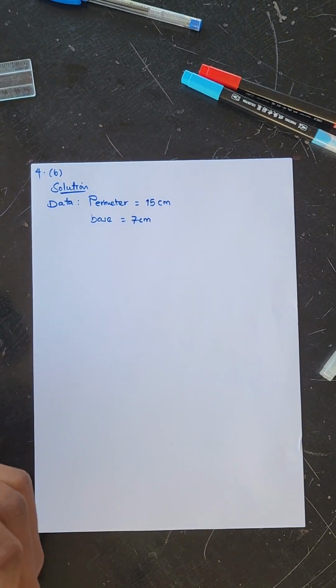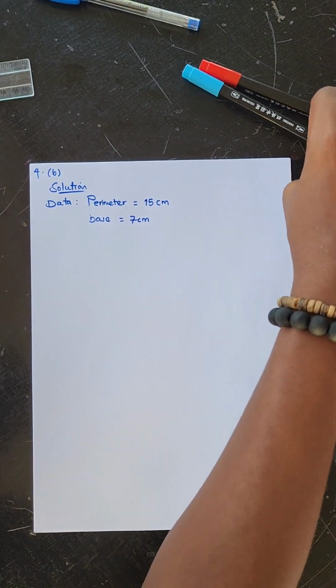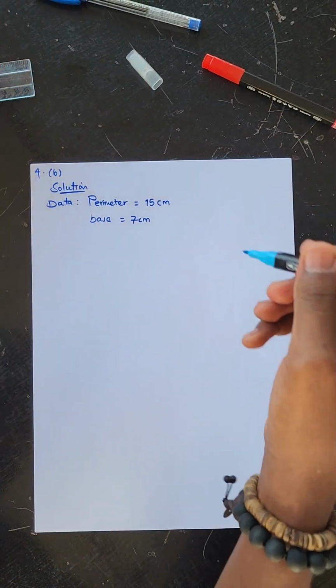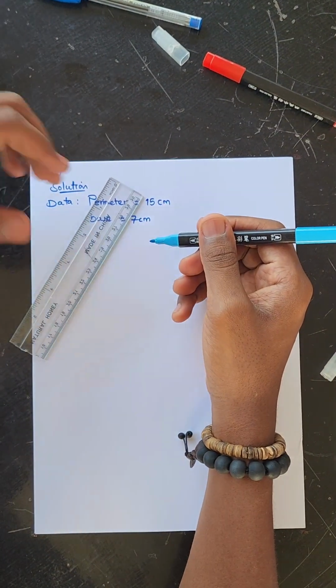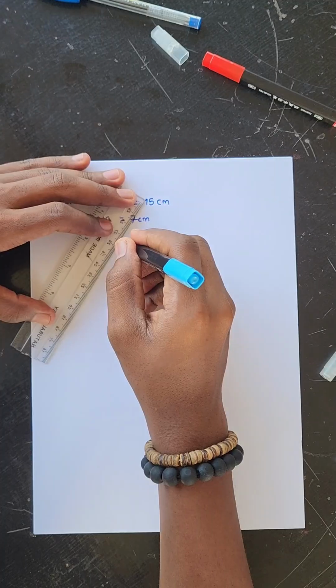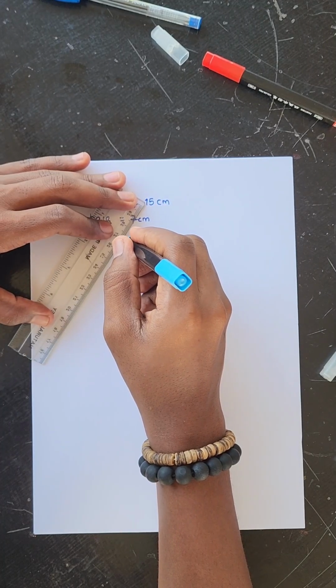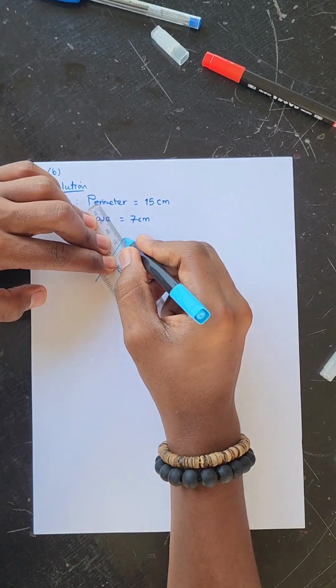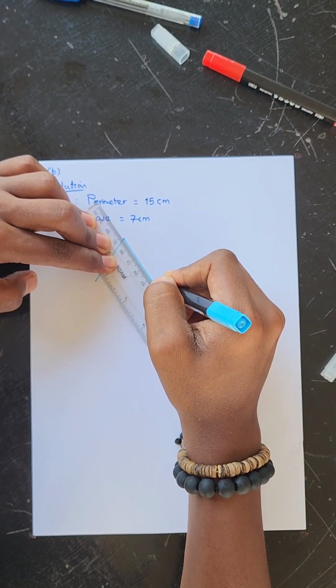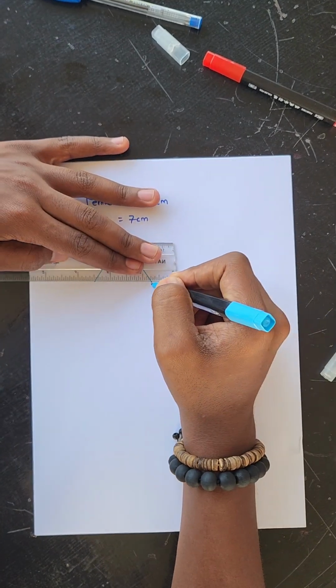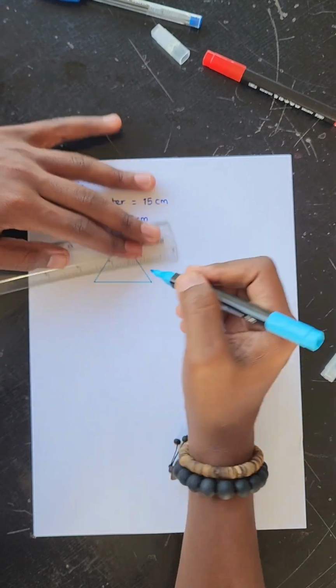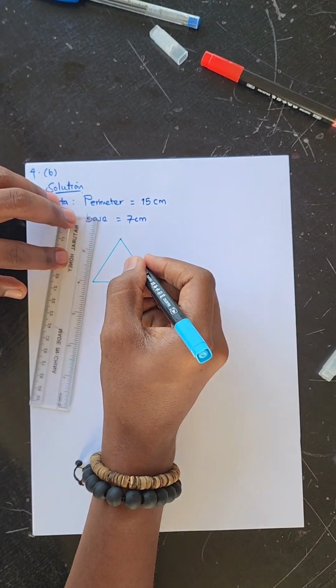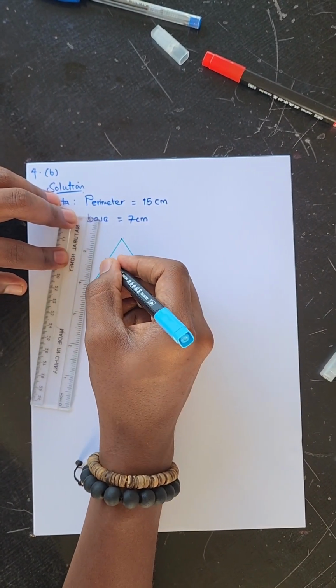So we need to draw the diagram first. Okay, let's get a different marker. So we're drawing an isosceles triangle which has two sides equal. So 1, 2, so this side equals this side.